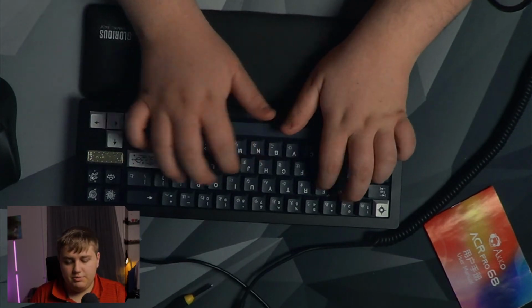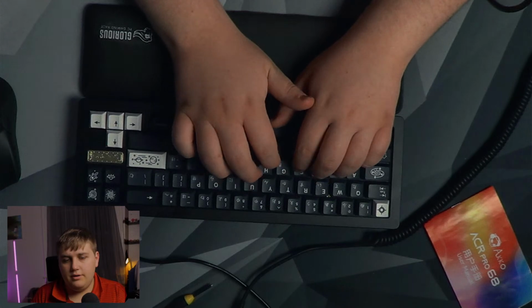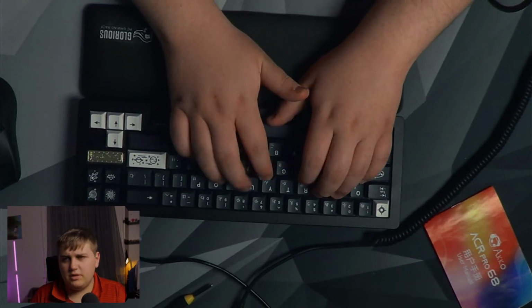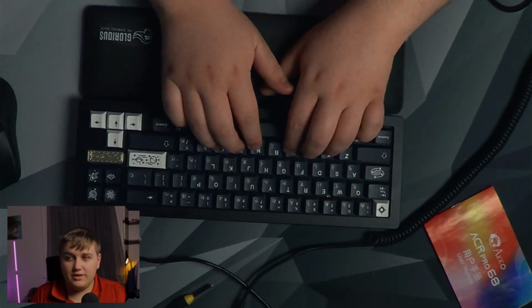It's a much stronger spike of tactility. That's like an immediate hit. That's something I can definitely tell from just using these switches a little bit. They're very different. I like them though.